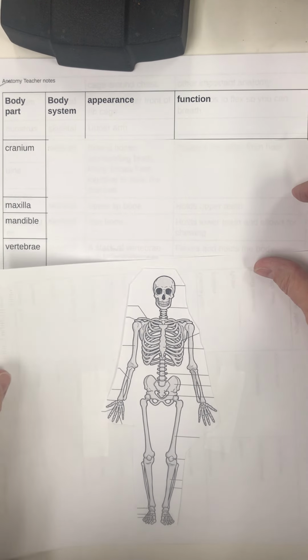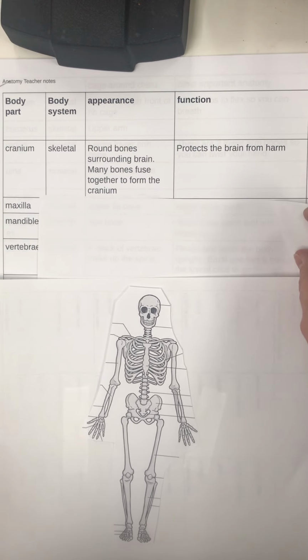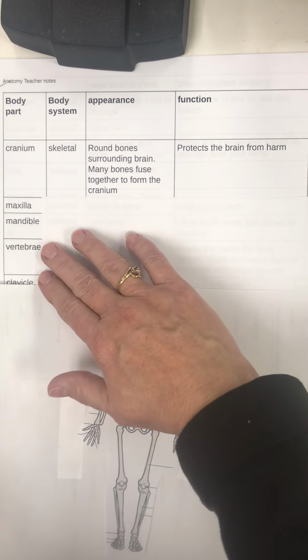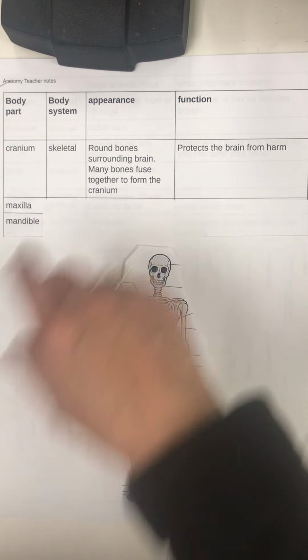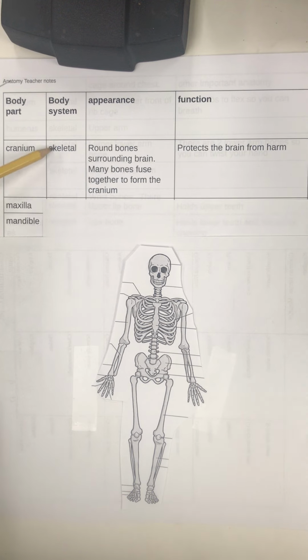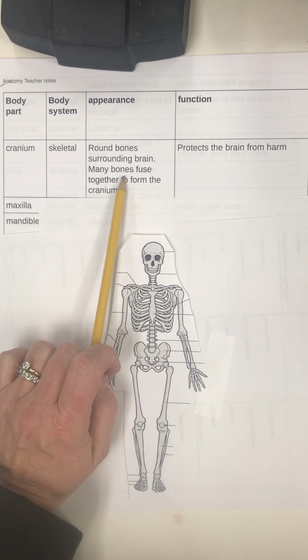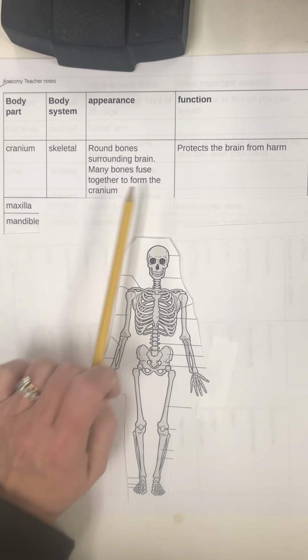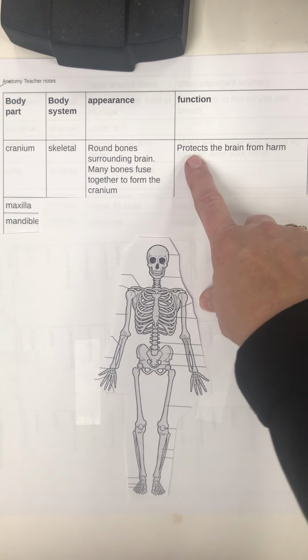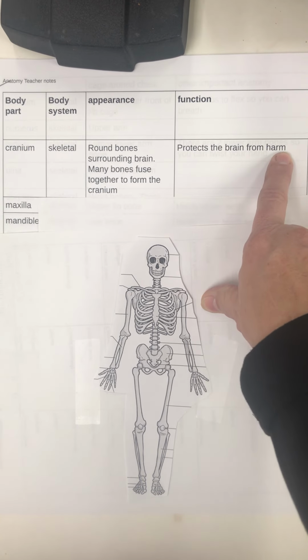Anyway, the first one is the cranium. Now we are doing the skeletal system first, so for all of the body systems in this video today, you can fill in skeletal because we're doing the skeleton in this particular video. All right, so the first one's the cranium. It says round bones surrounding the brain, many bones fused together to form the cranium, and the function is it protects your brain from harm.